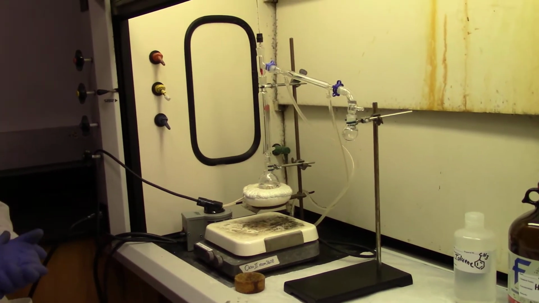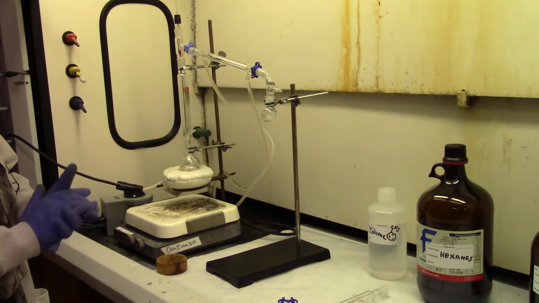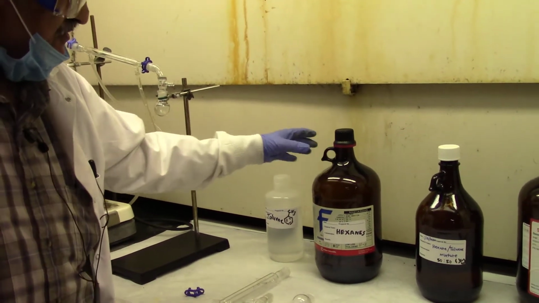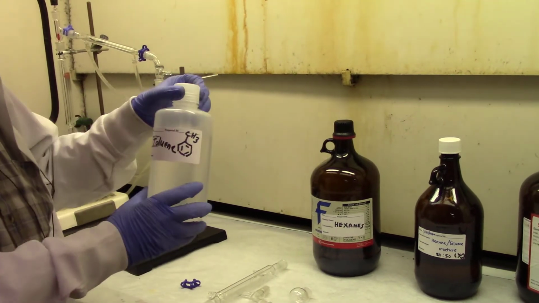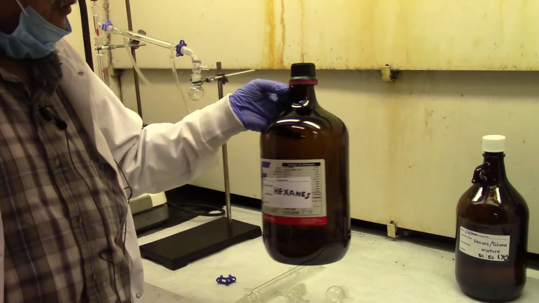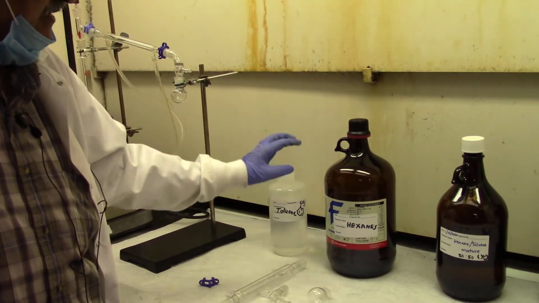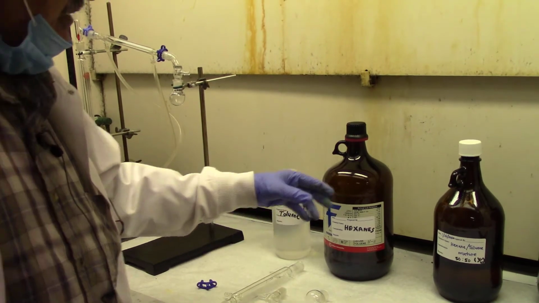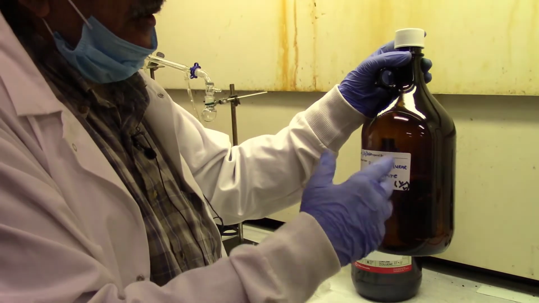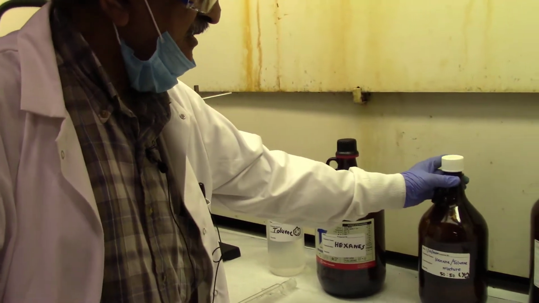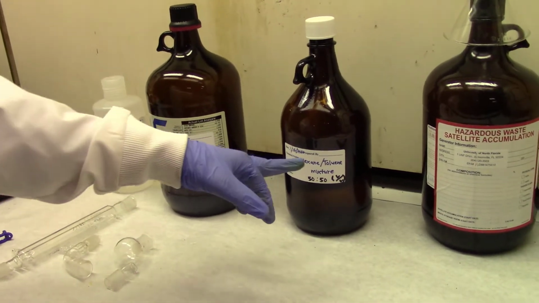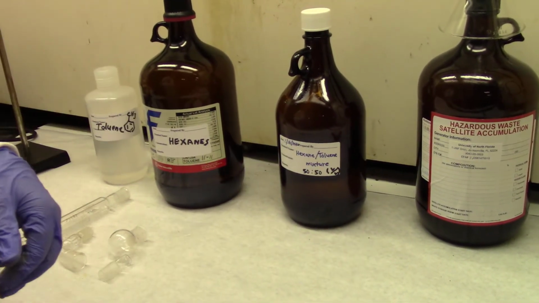So we are back here in the lab, and let me describe to you the components of this experiment. The two liquids are toluene, which is the higher boiling, and hexane, which is the lower boiling. The difference between the two is about 42 degrees Celsius. This is a 1-to-1, 50-50 mixture of toluene and hexane. This is the one that we are going to separate into its components. That's the mixture we will be charging the round bottom flask with.